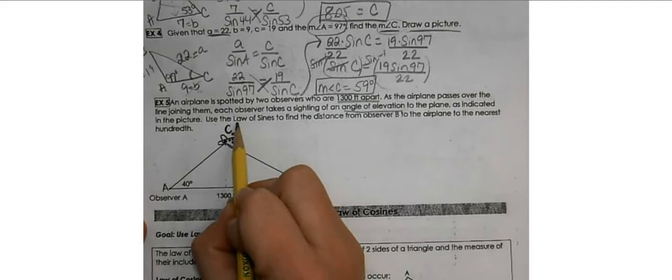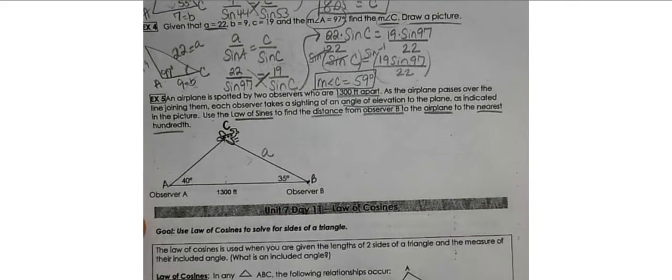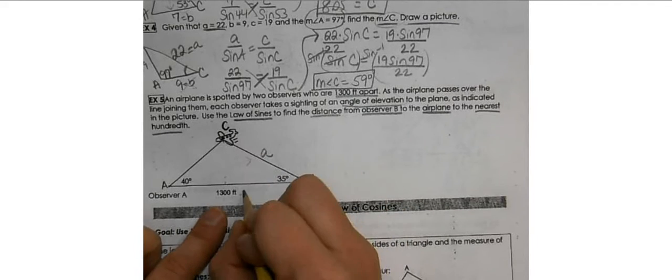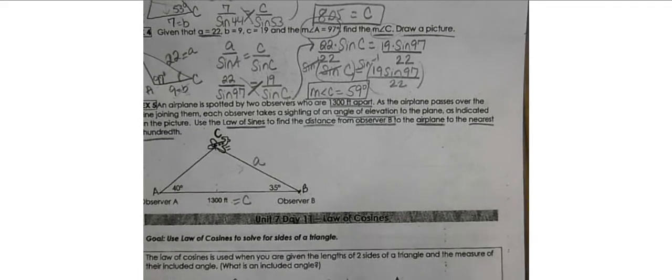We want to use the law of sines to find the distance from observer B to the airplane to the nearest hundredth. So we want to go from observer B to the airplane. And since that's across from angle A, we want to essentially identify what little a is. 1,300 is across from angle C, but I do not know what angle C is. So we have to use our 180-degree rule in order to find what the measure of angle C is. So that's our first thing. We need to find what the measure of angle C is.